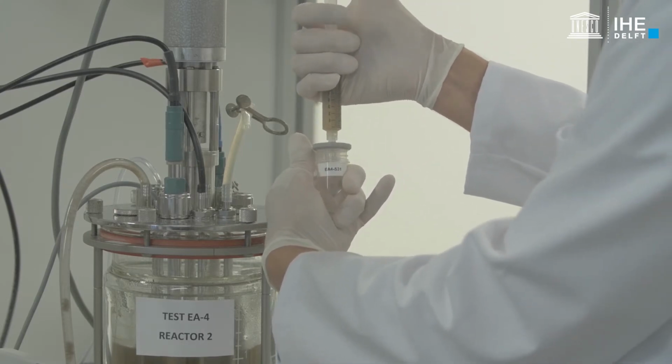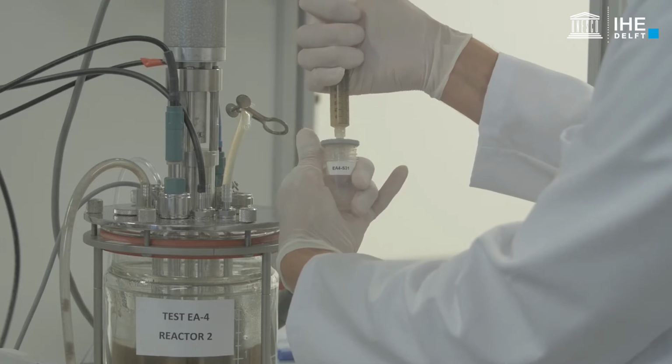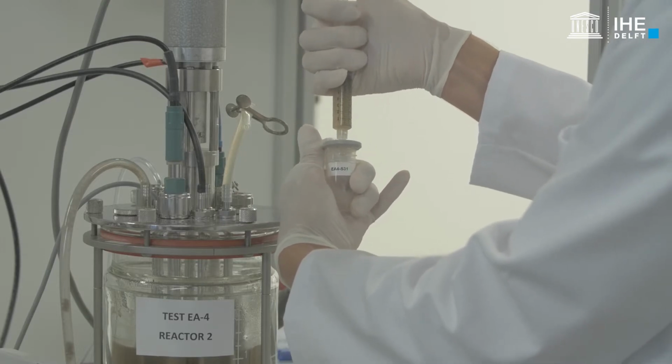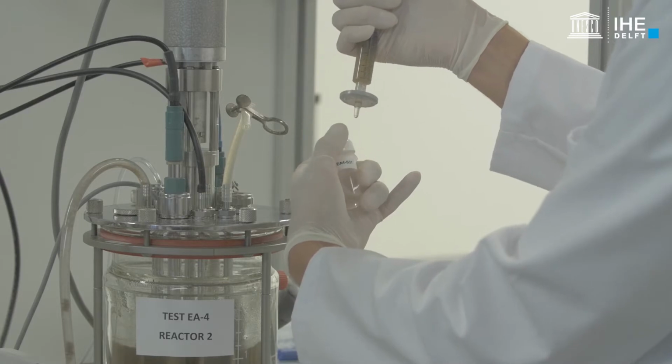Remember to carefully filter the samples, avoiding too much pressure and having enough filters to collect the required filtered volume.